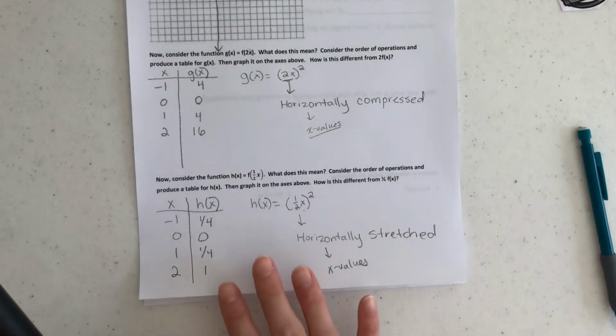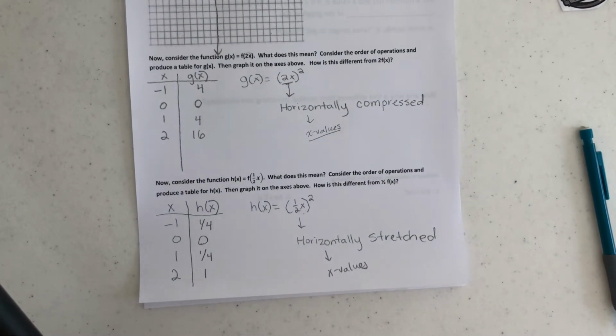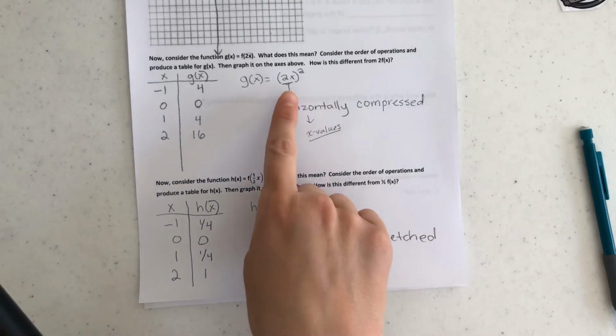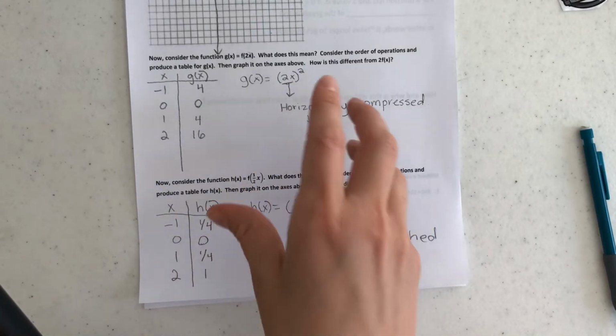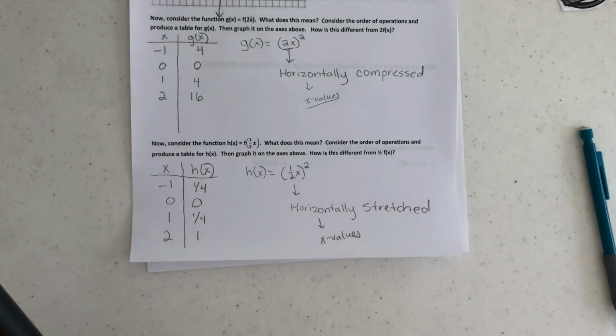So this is where people get a little confused, especially those memorizers out there. Don't be a memorizer. Think about why this is true. They see the word compressed and they think big number, and that doesn't make sense to them. They see stretched and they see a small number, and that doesn't make sense to them. And in fact, it's the opposite when we're talking about vertical stretching and shrinking. So why is this? Why does this work? If you understand why, then you'll actually remember this in the future, I hope.